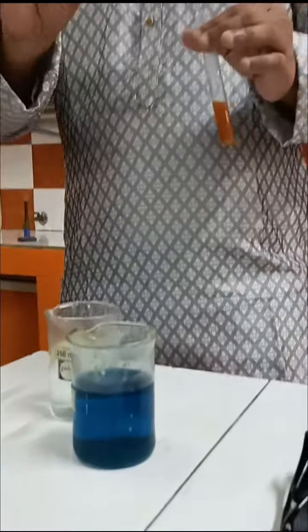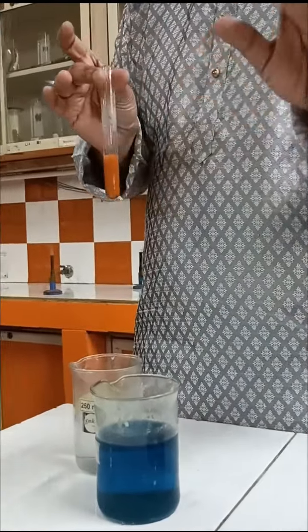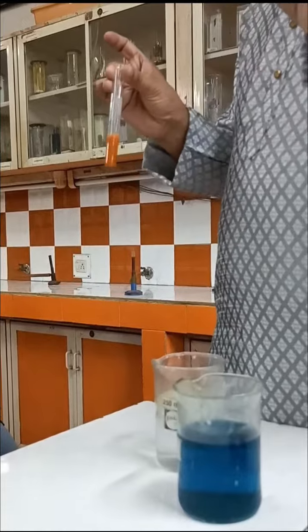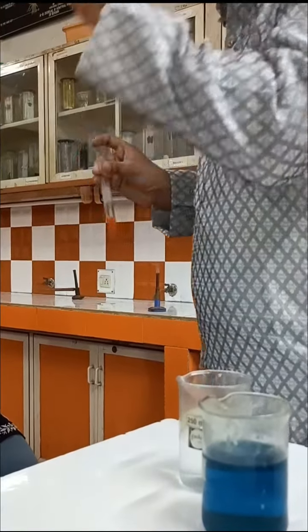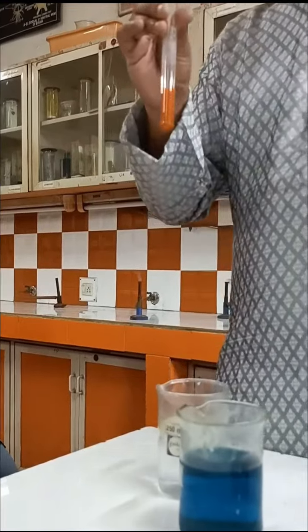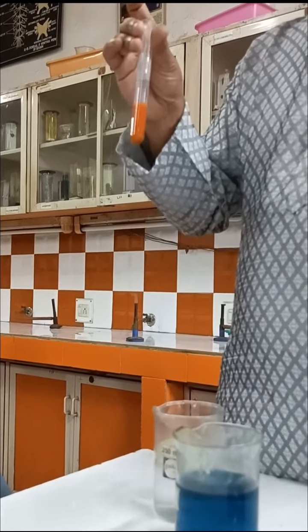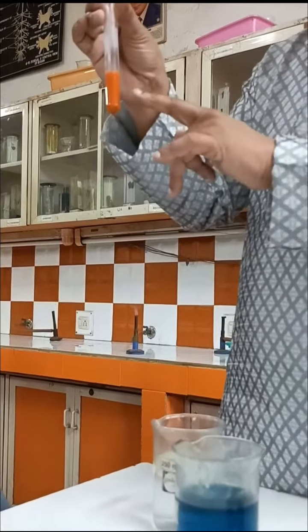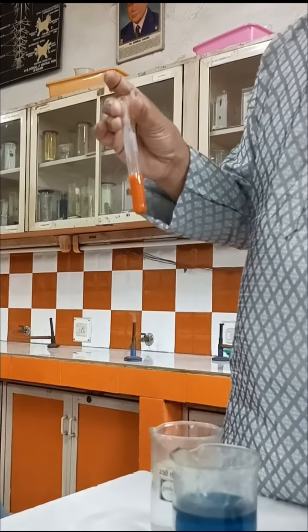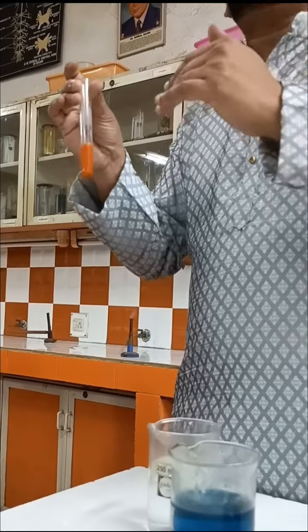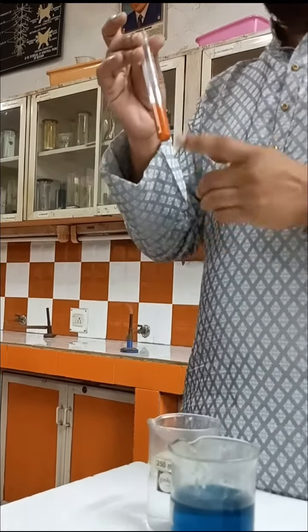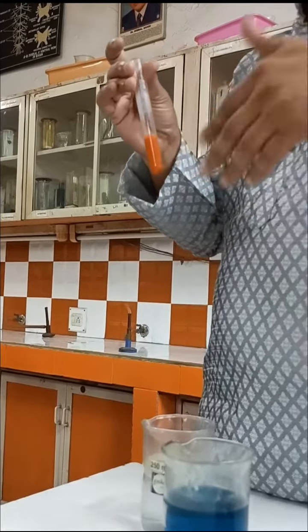If glucose is present in the urine sample, the person is suffering from diabetes mellitus. It is due to lack of secretion or under secretion of insulin by the pancreas, and the person suffers from diabetes mellitus. Here the final color I got is orange, which means the proportion of glucose in the urine sample is between 1 and 2%.